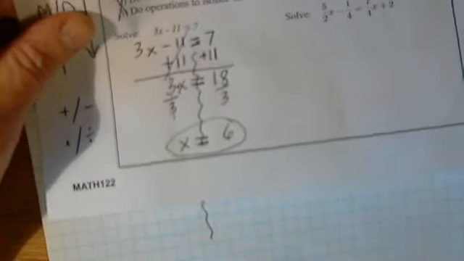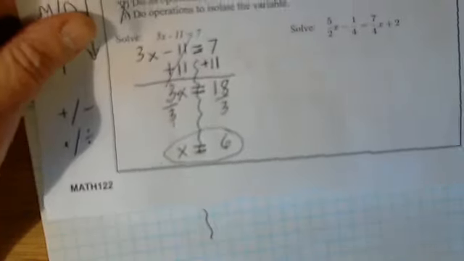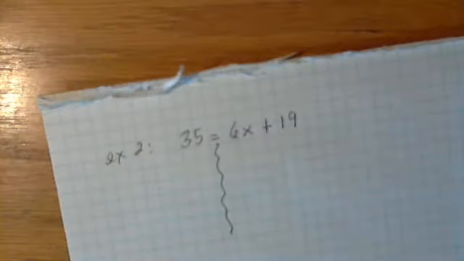Alright, this is week 1 and we're solving linear equations. We've already done a practice problem and we got x equals 6. We're going to hold off on this one for a little bit as we practice 2 easier ones first. So I'm going to go to a separate piece of paper. Please join me. And we're going to try 2 more example problems.